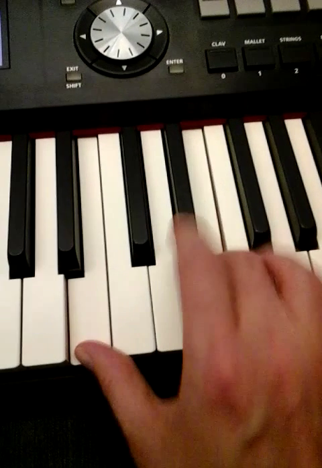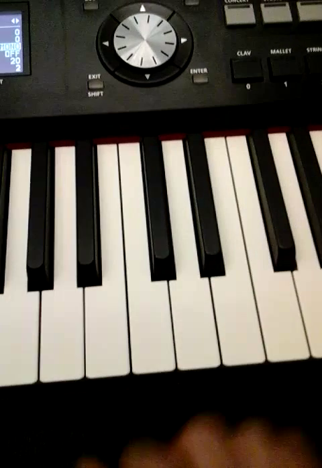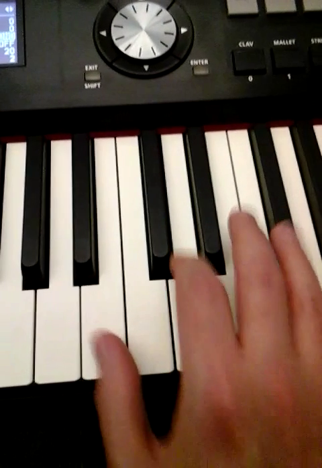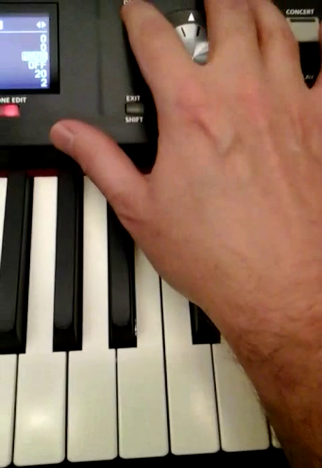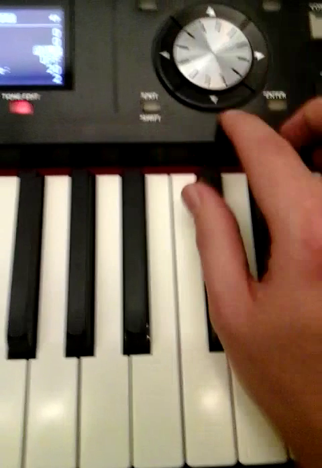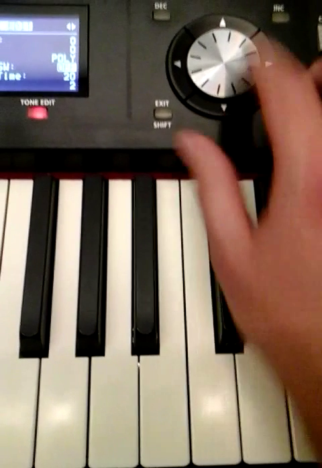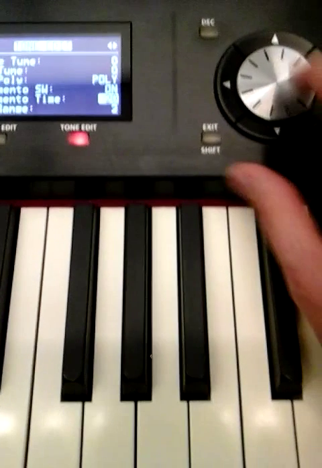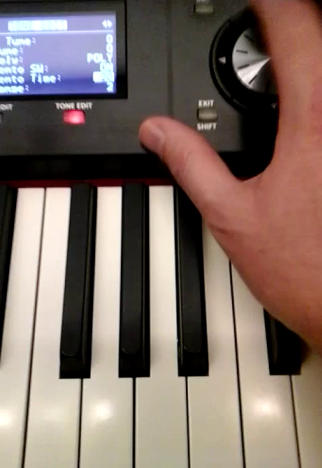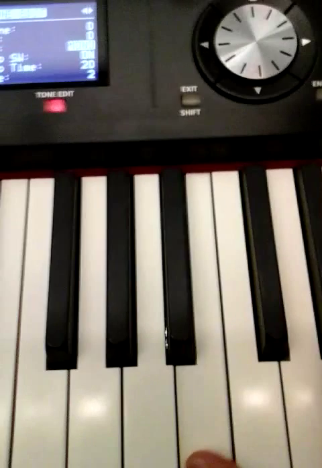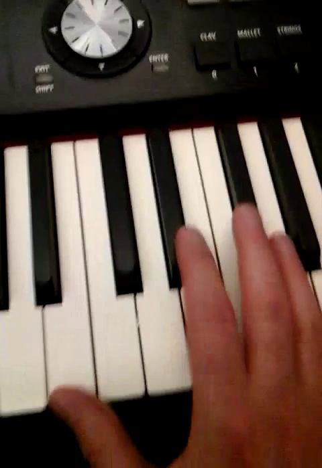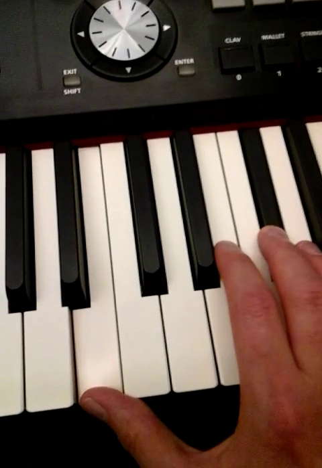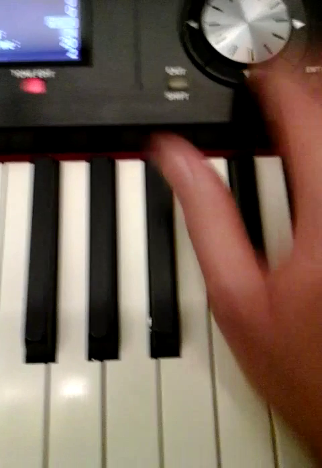See, so it's not playing polyphonic. It's not playing chords. It's only playing one note at a time, which could be useful depending on what you're covering. There's portamento time, so you could actually set that to on. Portamento switch, and then the time. Actually, let's go back up to mono. You hear how it kind of scoops up. That's portamento for you.